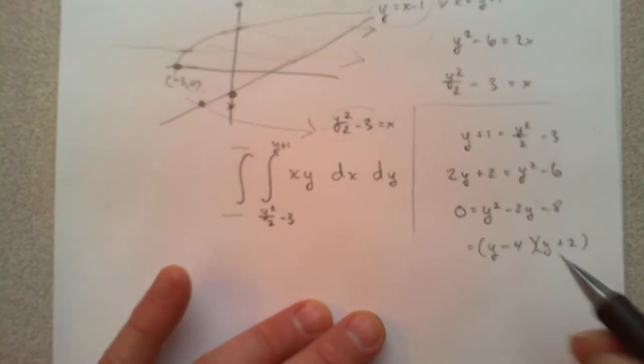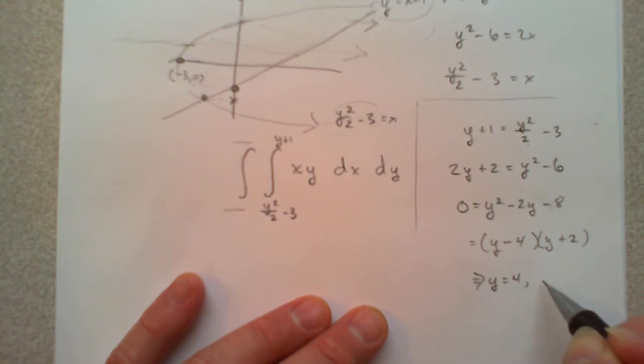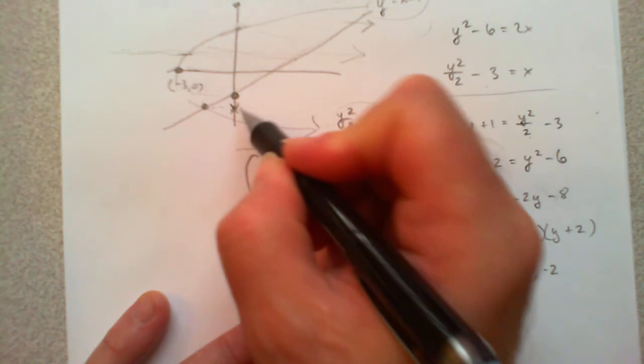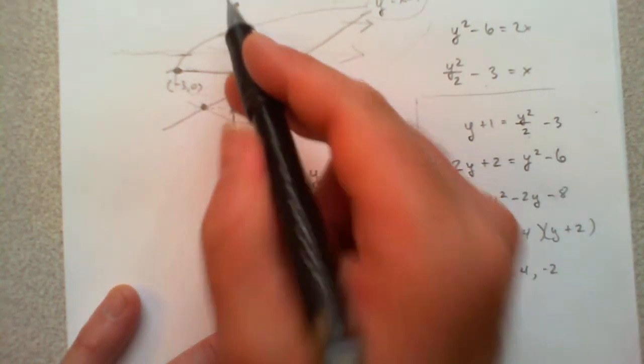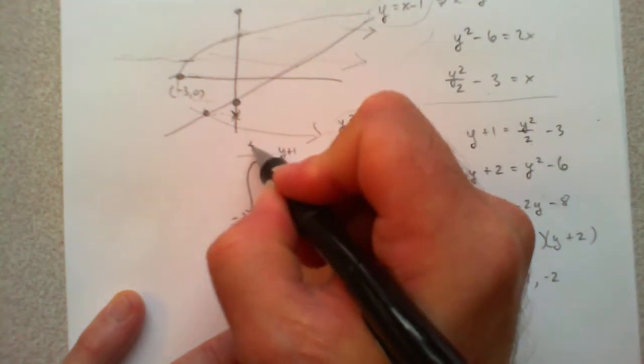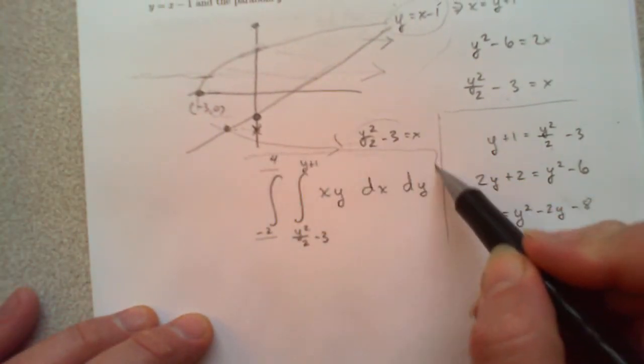So that's our function. The roots, therefore, are y equals 4 and -2. That's what this spot right here on the ground was, -2. The spot up there must have been 4. So now our double integral is this thing right here to compute.